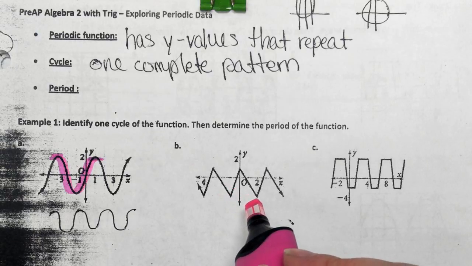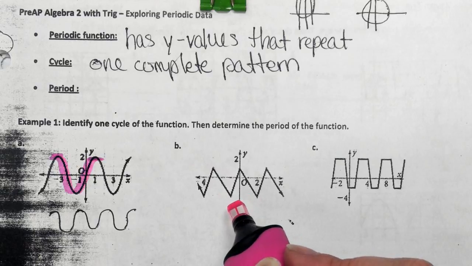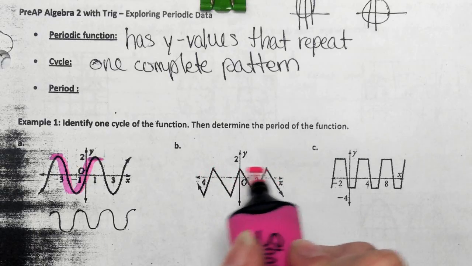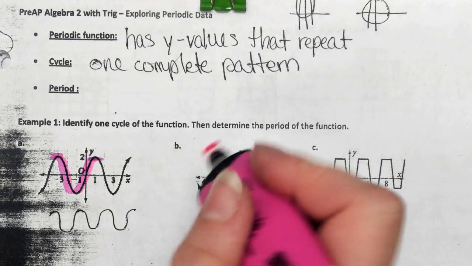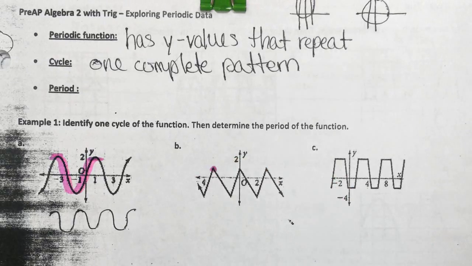Doesn't matter where you start, as long as it's a maximum or a minimum. So which one do you want to do? Want to do a maximum? Okay, you have 3 different maximums to choose from. I just like to start over here so I make sure I don't get lost, okay?